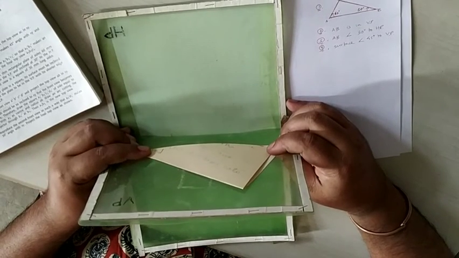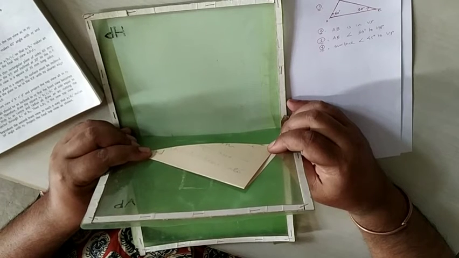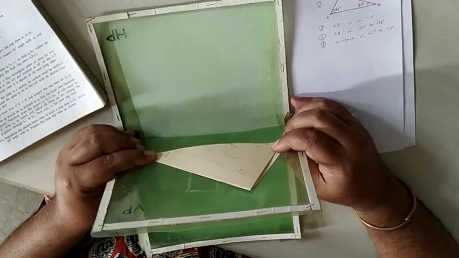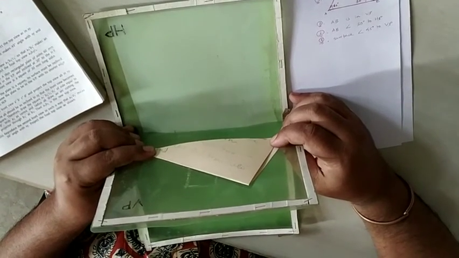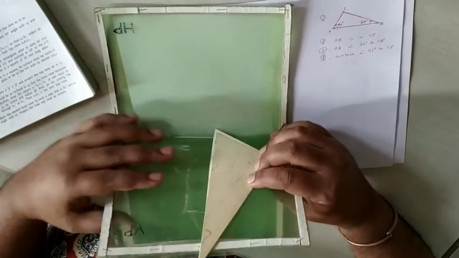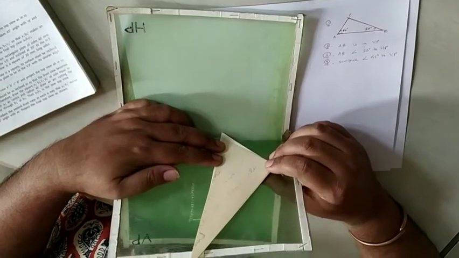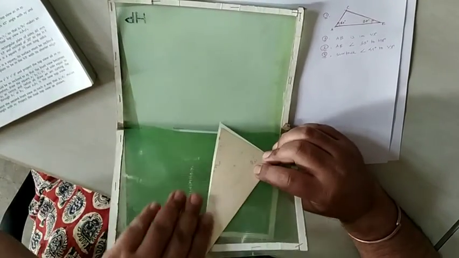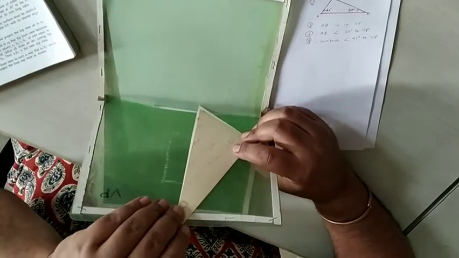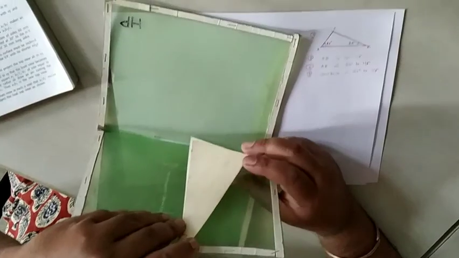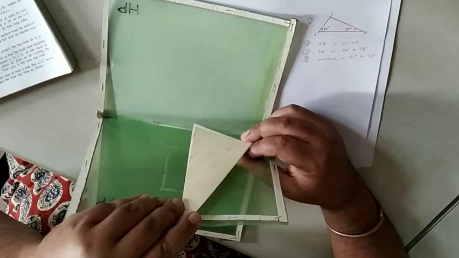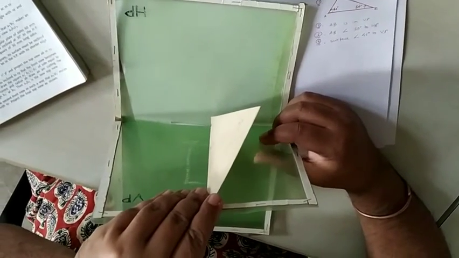Now in this condition, what you can see on HP will be a single line. Now how will you incline it at 45 degree to VP? You cannot. So what you need to do, you may need to take the object like this. If the object is contained here, on the VP, you may incline the plane, which will be a line. The plane can be inclined and the object will automatically incline at 45 degree to VP.